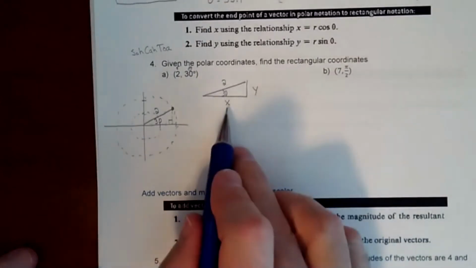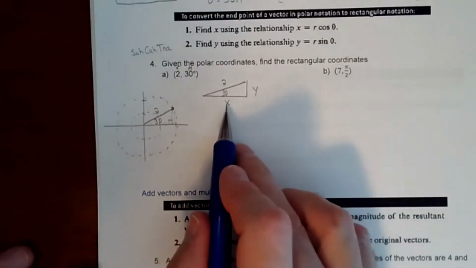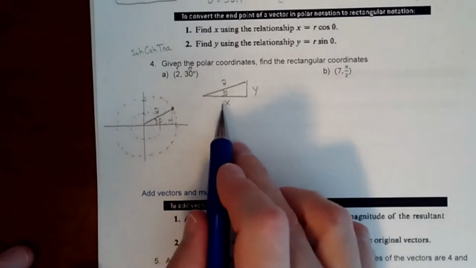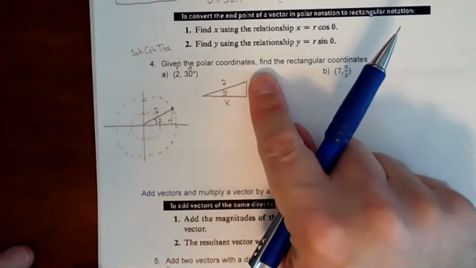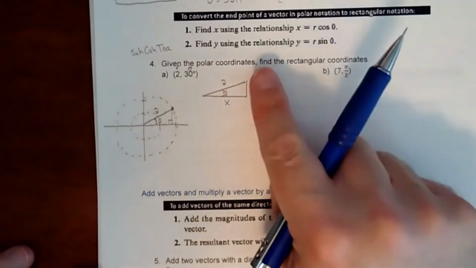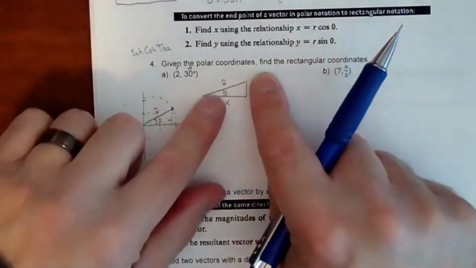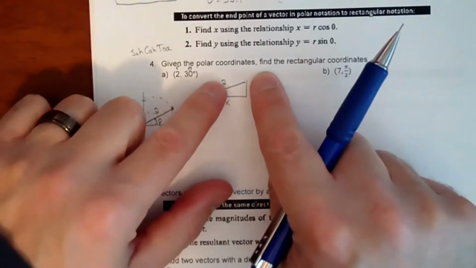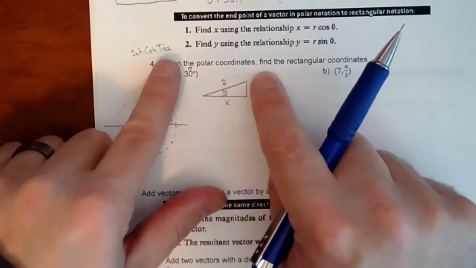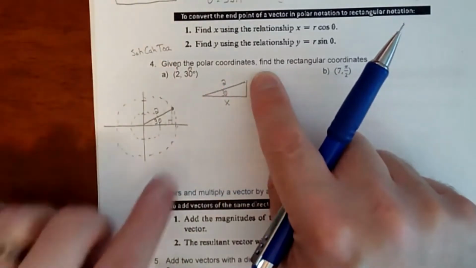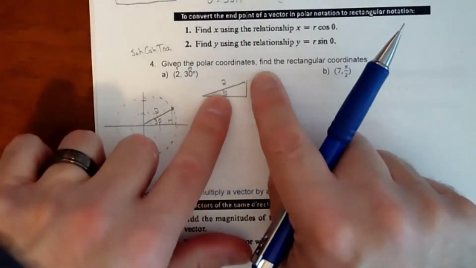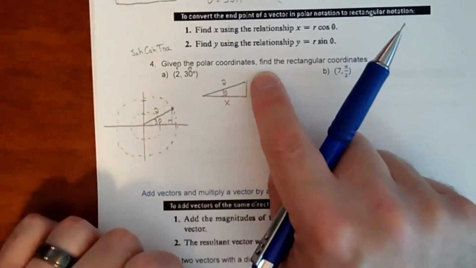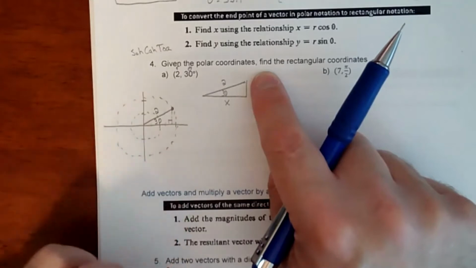So let's say we want to find X for no other reason than X is first in the alphabet. So we don't want anything to do with Y, so we'll ignore that. So from this angle, what would X be called and what would 2 be called? So we can figure out which trig function to use. What would X be called compared to 30? The opposite, the adjacent, or the hypotenuse?